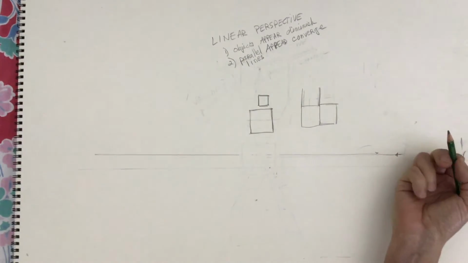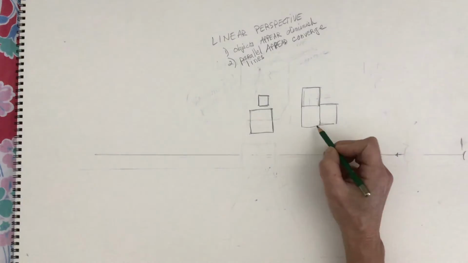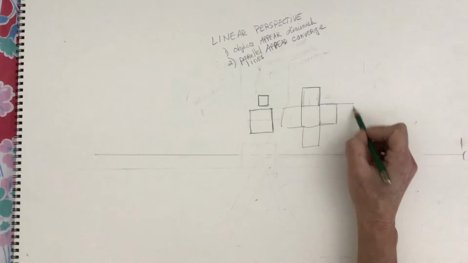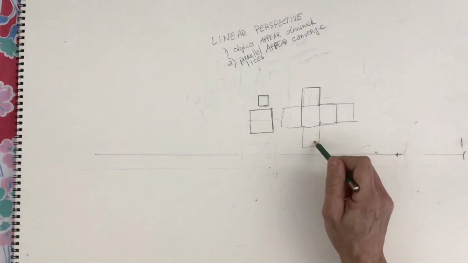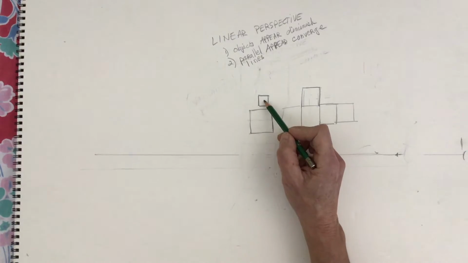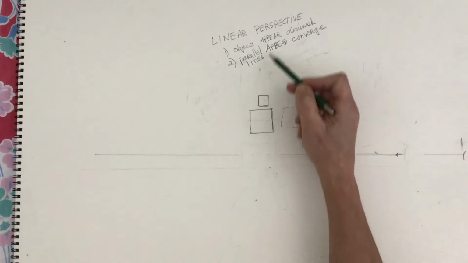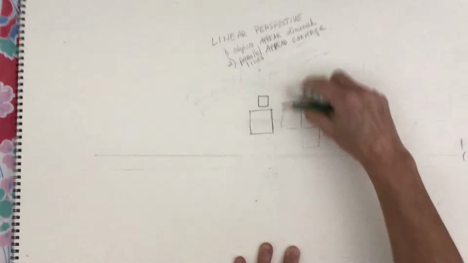But if I draw the box the way I know it to be, I'm going to end up with something that looks like this. And if I folded that all up, I would end up with a box. But you see, that is how we know the box to be, but that is not how we see it. We actually see that the side that is further away is smaller. And that is the very first fundamental concept of linear perspective.